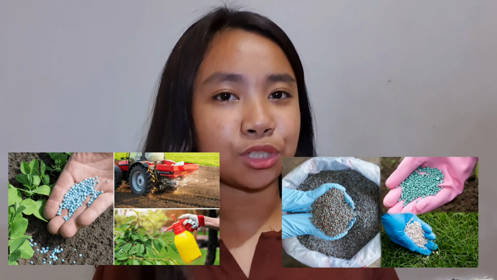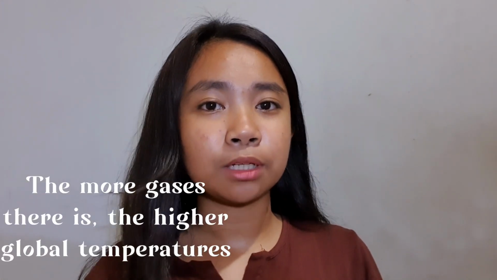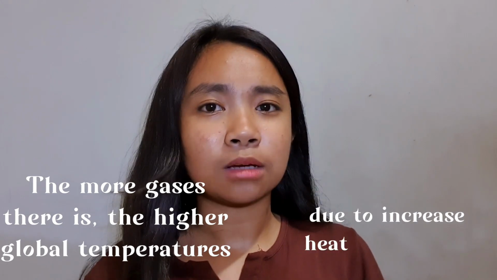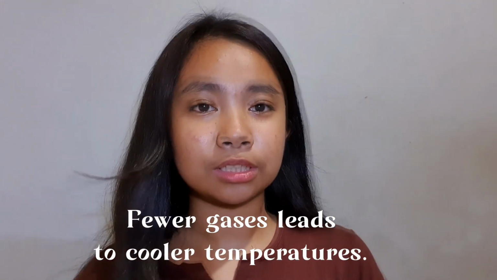Third, chlorofluorocarbons. Chlorofluorocarbons come from old refrigerators and air conditioners. Fourth, nitrous oxide. Nitrous oxide comes from fertilizers used in agriculture. The more gases there are, the higher the global temperatures due to increased heat absorption. On the other hand, fewer gases lead to cooler temperatures.